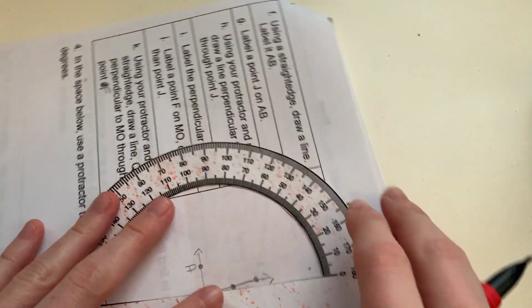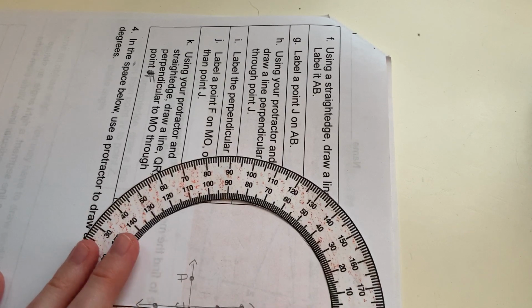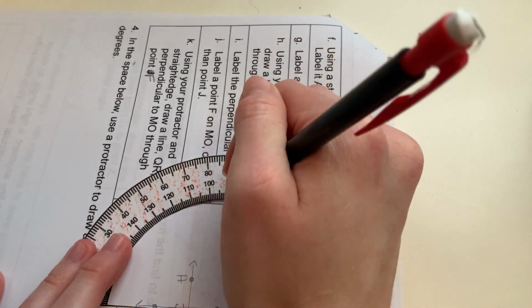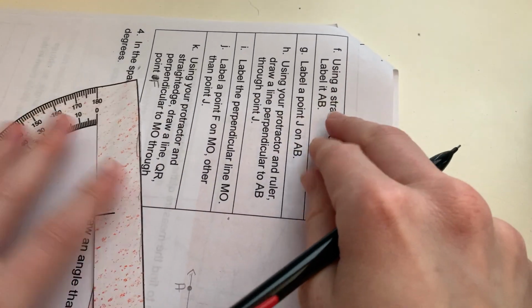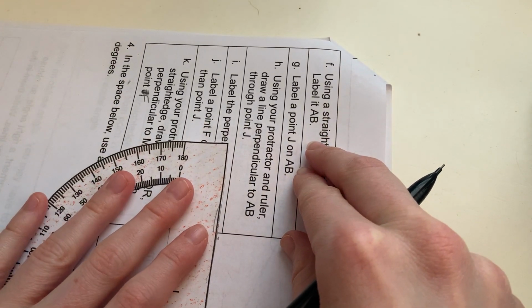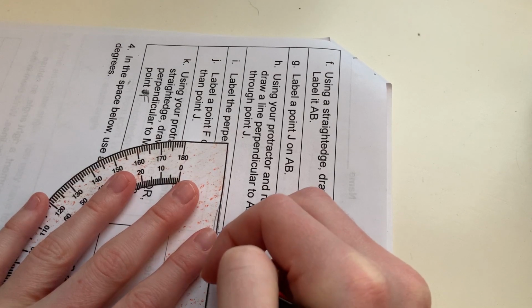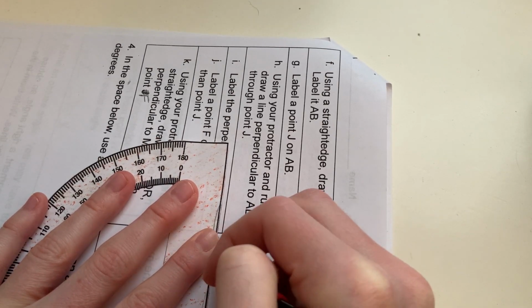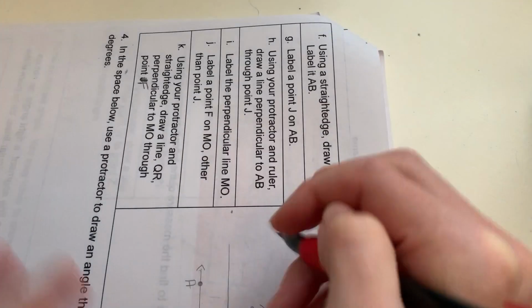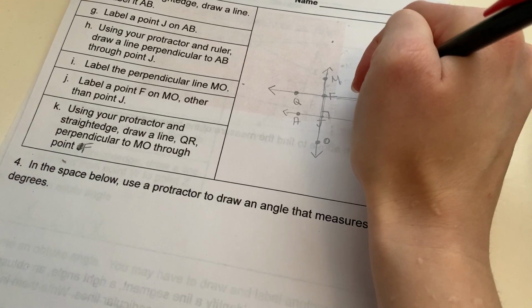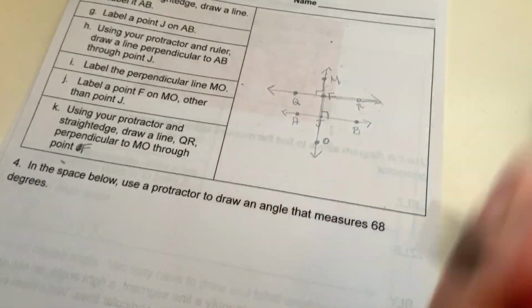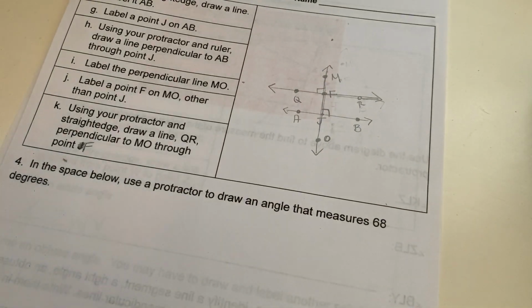First, I'm going to need to rotate my paper and make sure that this is actually 90 degrees. So there's me confirming that it is 90 degrees. And now here's my line. I'm going to make that line QR. Now, if your figure does not look like mine, that is all right.